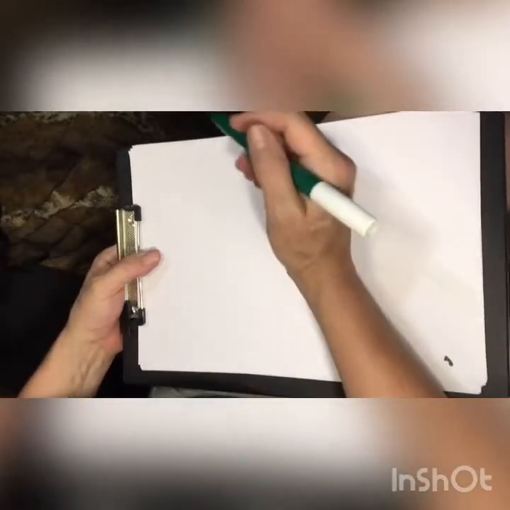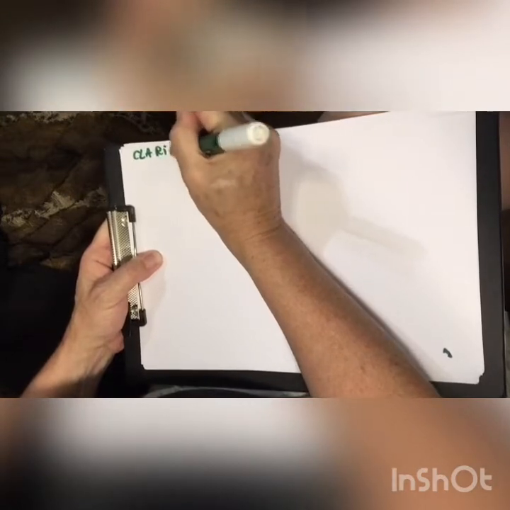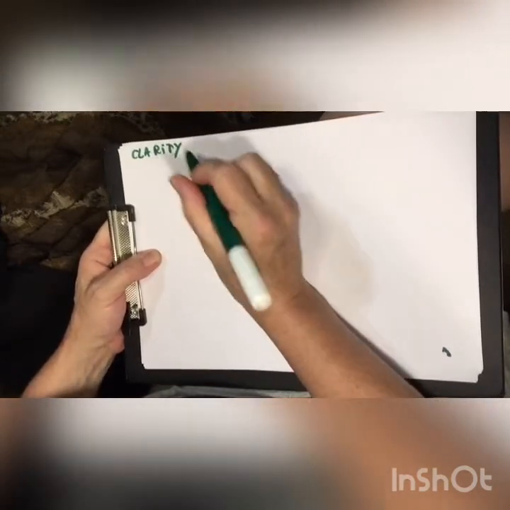Okay, so let me sort this out. Just checking that I can see it. Okay, so the first map is clarity. We write clarity at the top here.